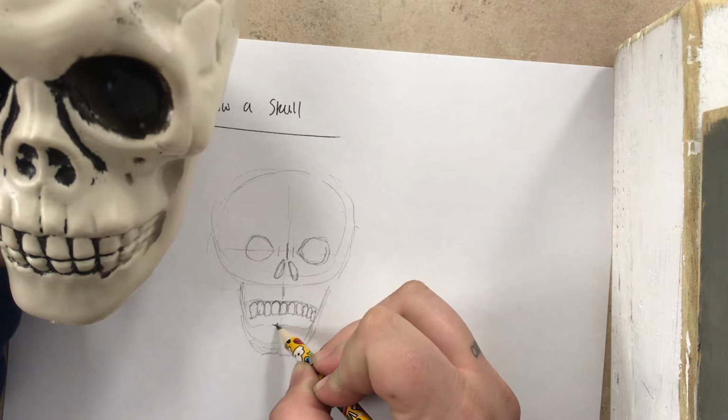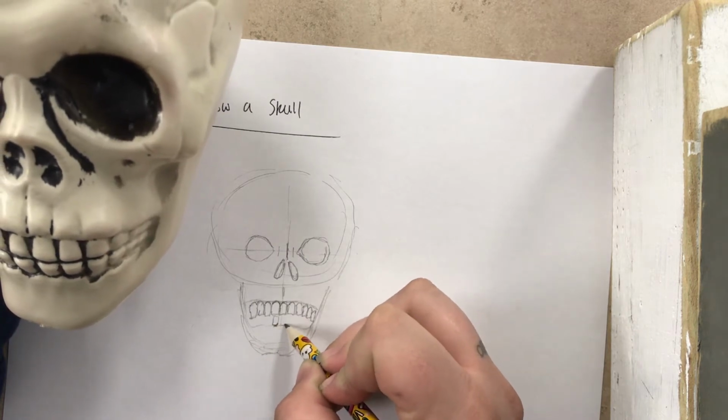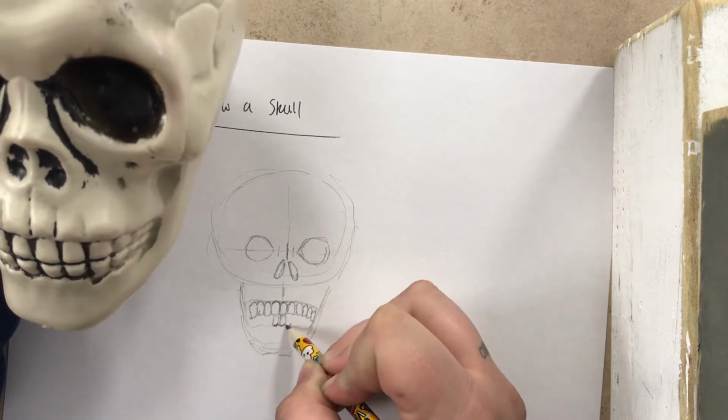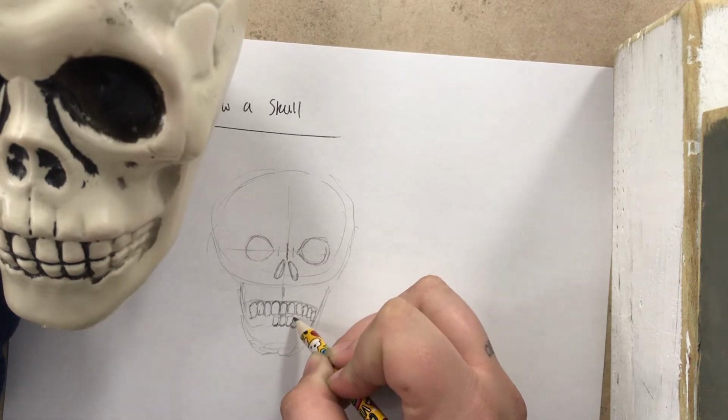Same thing for the bottom. So the bottom is doing it right on top. So curve at the bottom, kind of square tooth at the top, and you keep going.